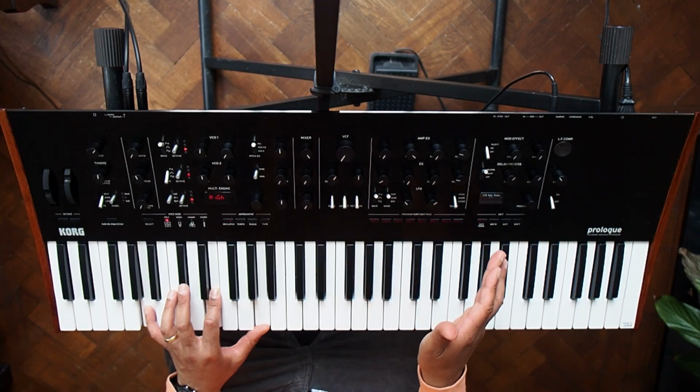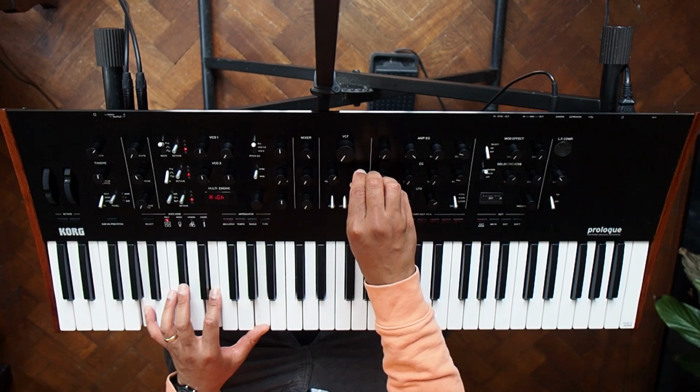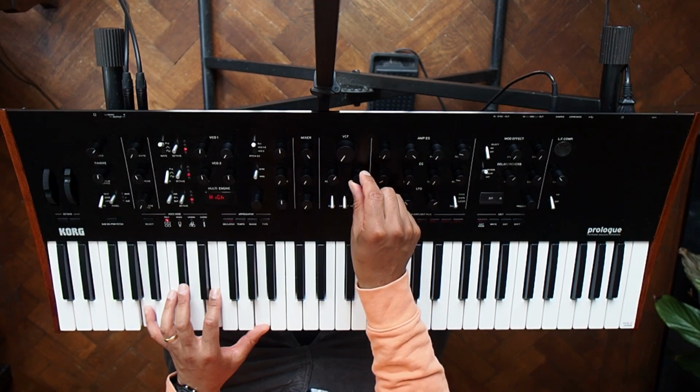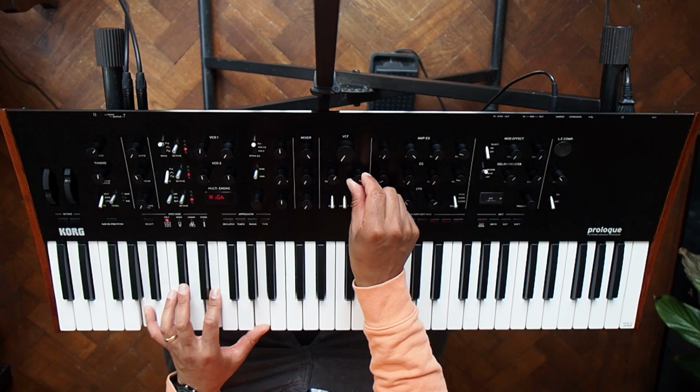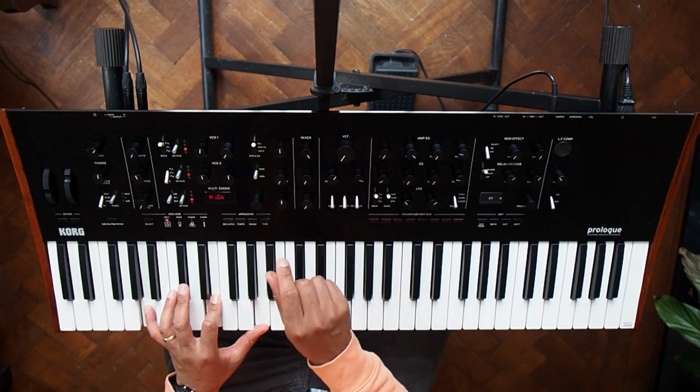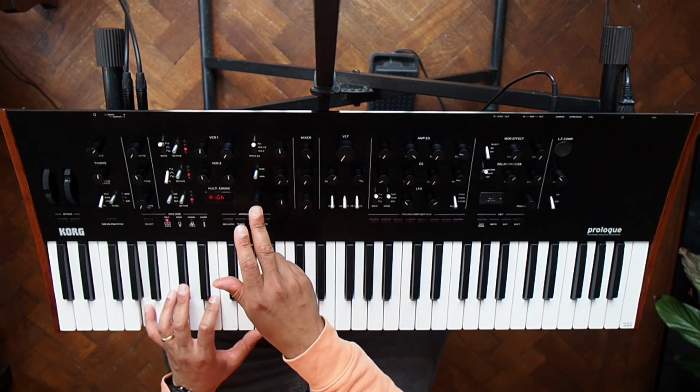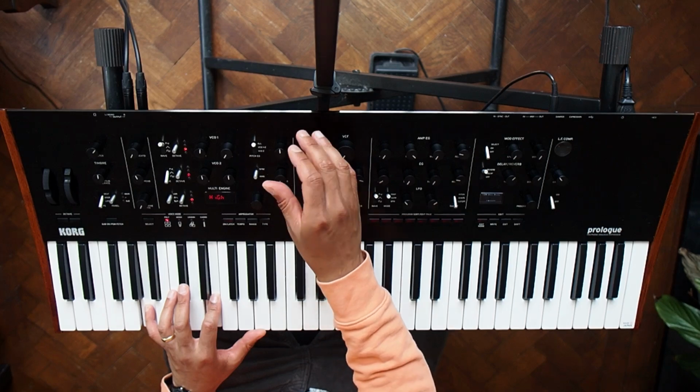So now we're just hearing the LFO on its own. If we get it to interact with the filter envelope, that's quite an interesting effect. Let's try and mix in some pitch envelope as well, see if that has any effect.